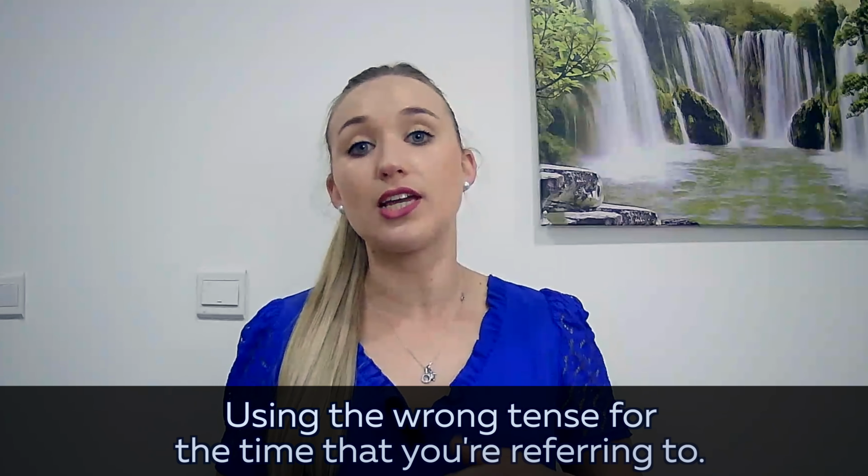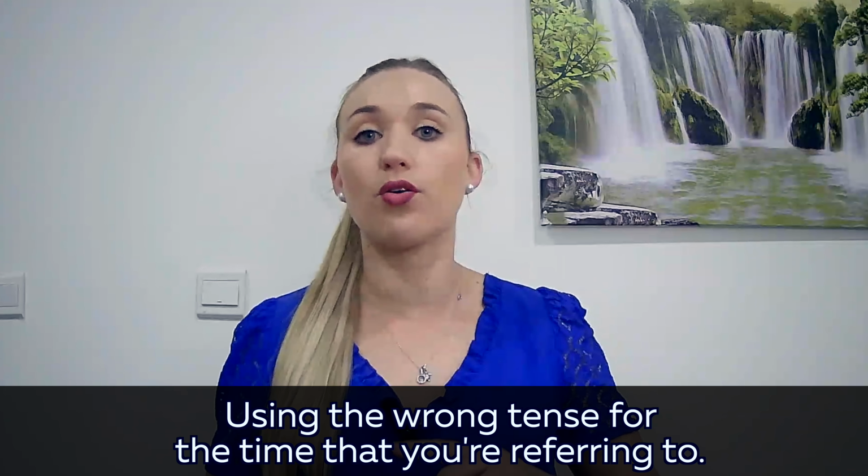Now, let's talk about some common mistakes. One big one is mixing up the simple and the perfect tenses. Remember, simple tenses are for specific times, while perfect tenses are for indefinite times. Another mistake is using the wrong tense for the time that you are referring to. A tip: always think about when the action is happening to choose the right tense.